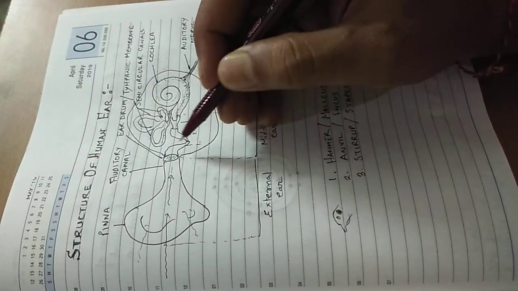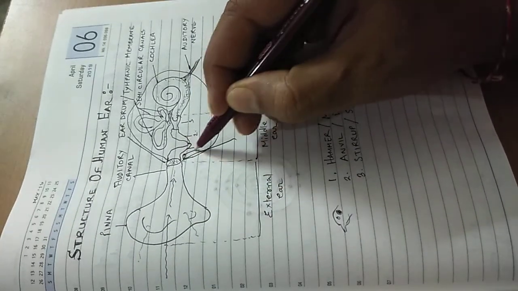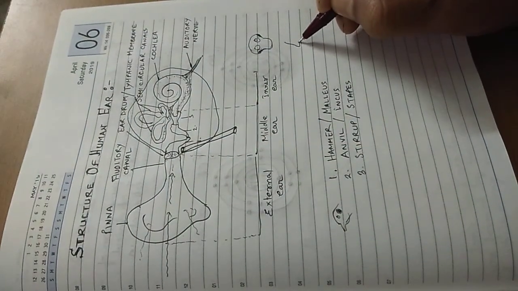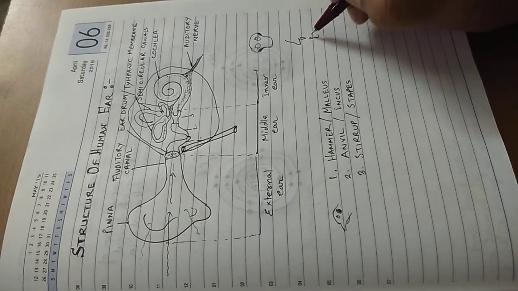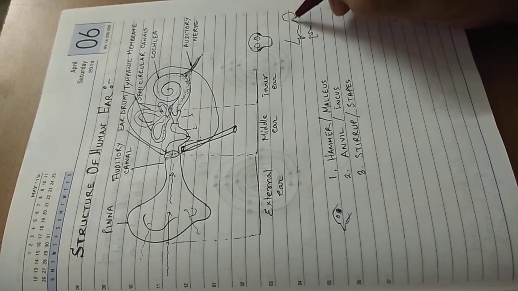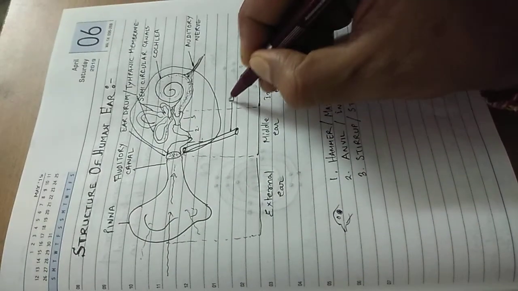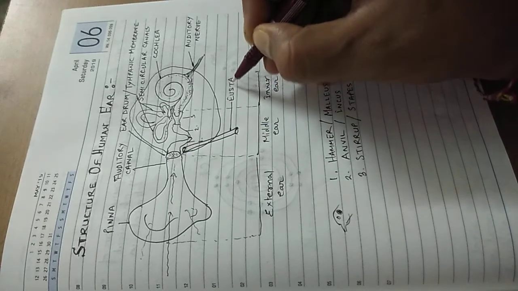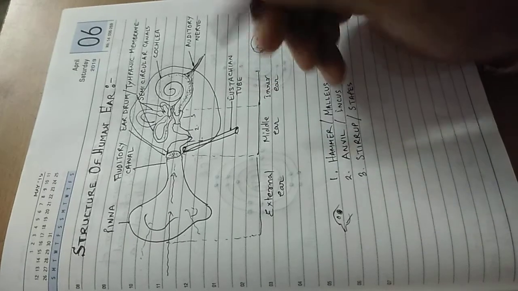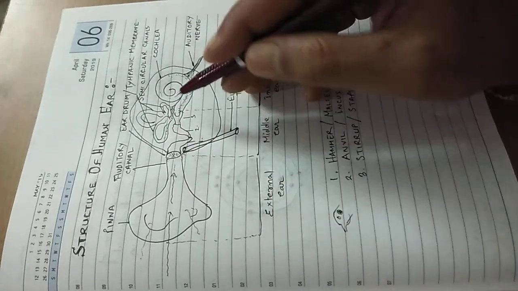When you yawn, how does the air pressure get balanced? Because just behind the eardrum there's one more structure. It's a tubular structure, and this tubular structure opens just behind our buccal cavity. Suppose this is our mouth, this is the tongue, this is the buccal cavity. Just above the buccal cavity, this tube will open. This tube is called the Eustachian tube. So the moment you yawn, air from inside, because inside is high pressure, will rush out. So the pressure gets balanced.